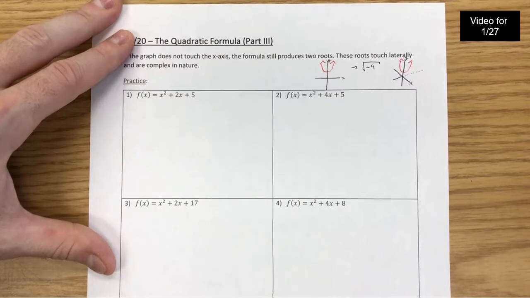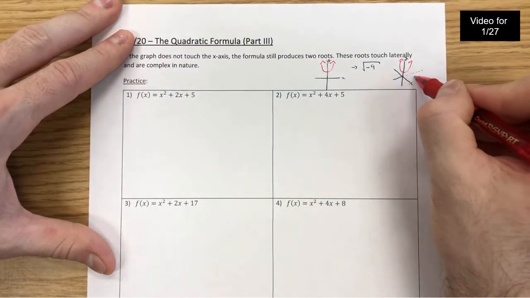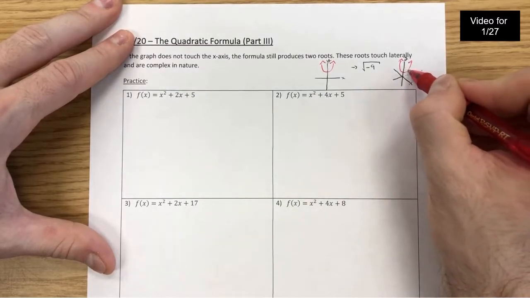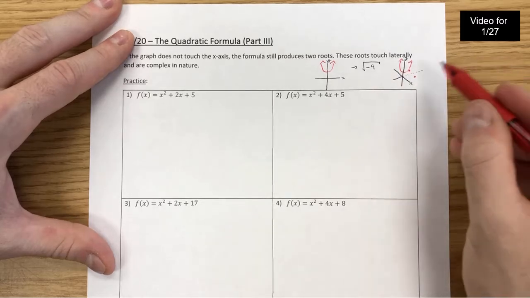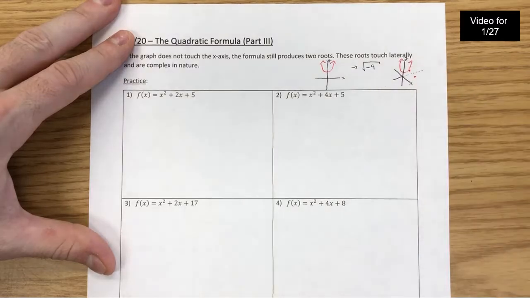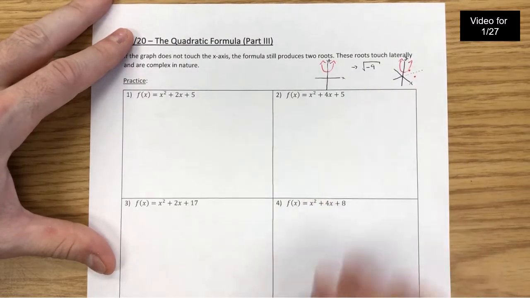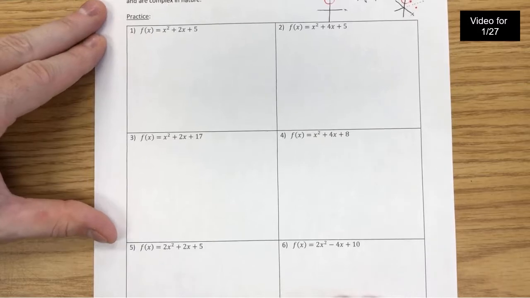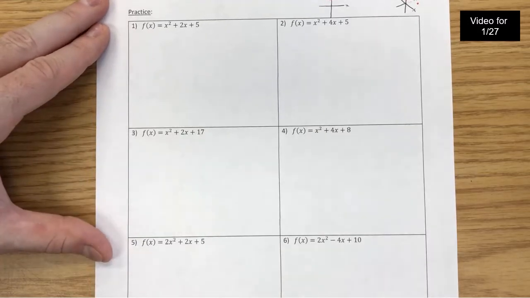What we know is that this graph is going to have two roots in the x-axis way back here, which in essence means that this is going to be more like a tunnel or a slide. So let's go ahead and see the true shape of a quadratic by looking at some of these lateral roots.